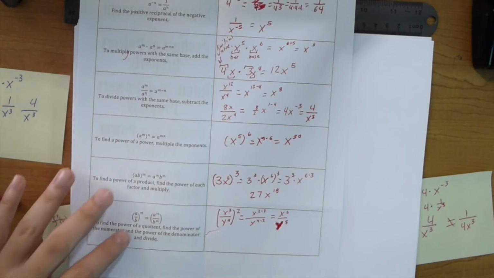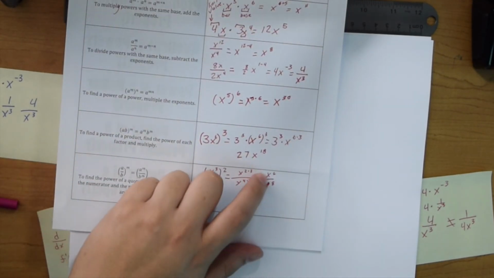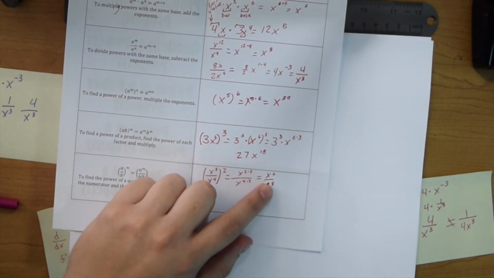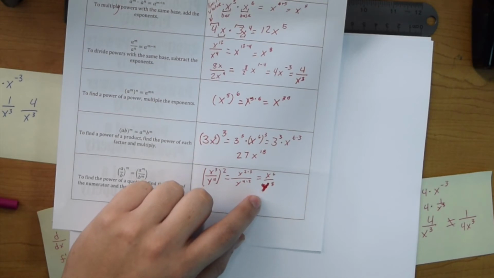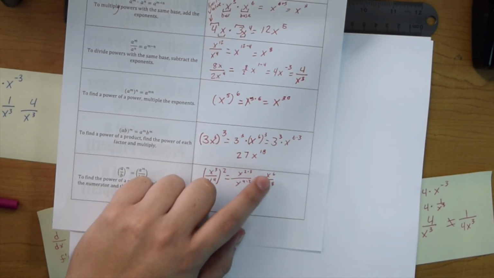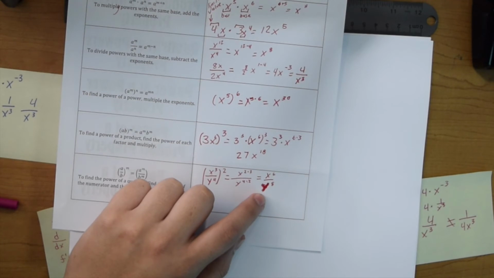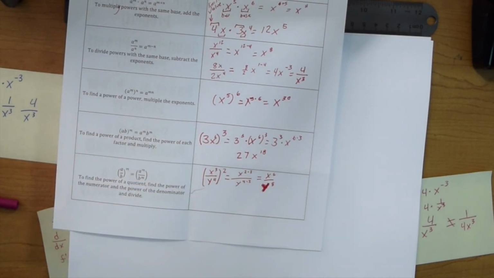Now, I do want to ask, ladies and gentlemen, why don't we subtract these two? Because they're not the same base. Because they're not the same base, exactly. So remember, whenever you subtract, you have to make sure that they have the same base. No matter what happens, they have to have the same base.